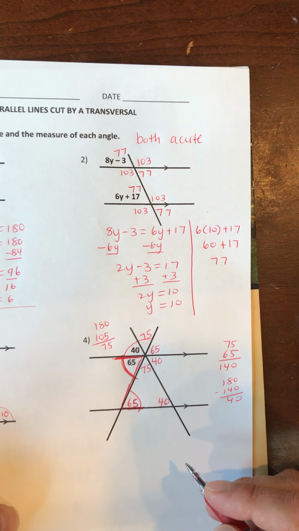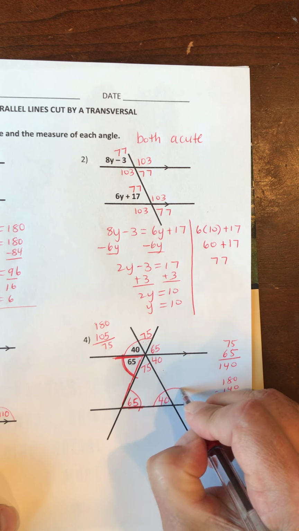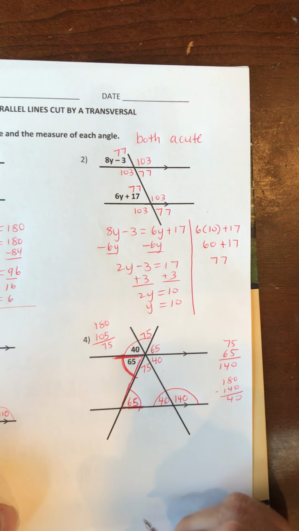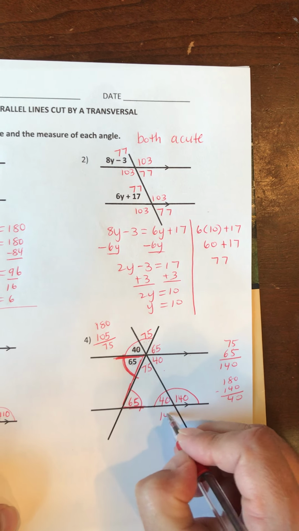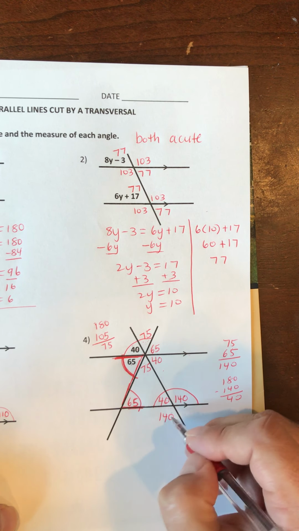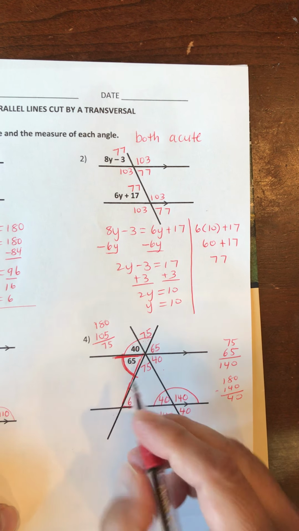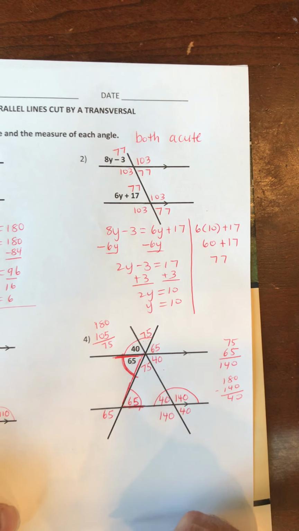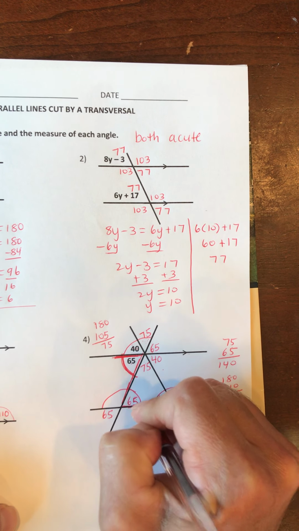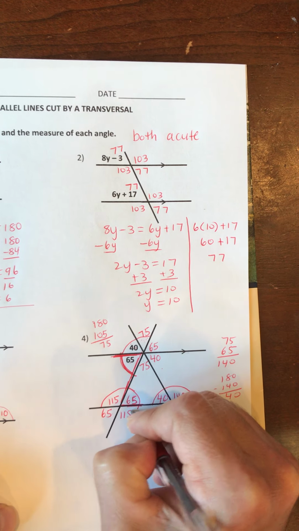Now I can get all the rest of these angles by either vertical angles or supplementary. So these are supplementary on the bottom. 180 minus 40, 140. These are vertical, equal 140. They're equal to each other, 140. These are vertical, therefore they're equal, that's 60. And then on this side, these are equal at 65. All right, and then I get the last two by 180 minus 65. And then these are equal.